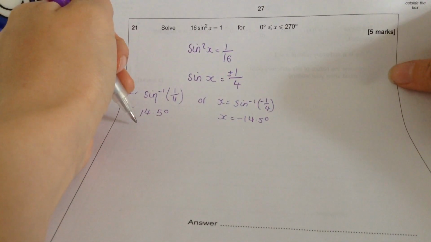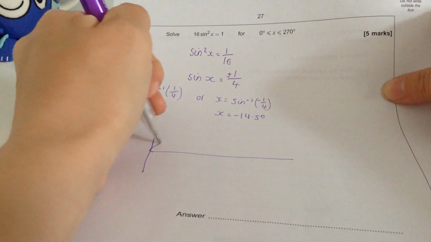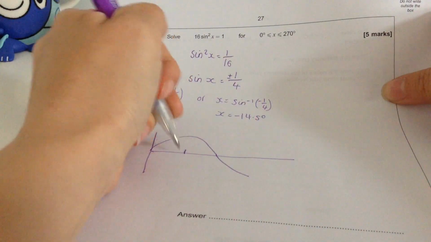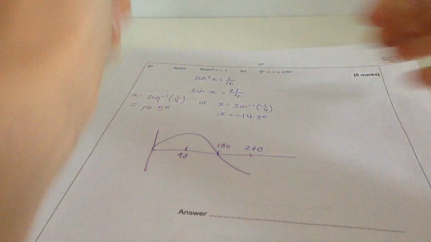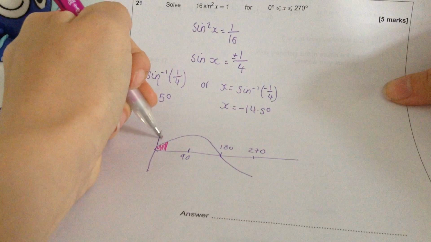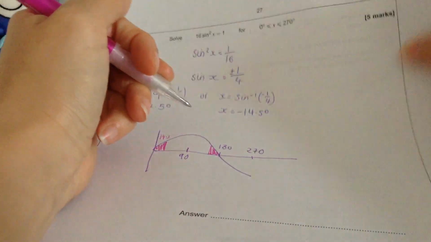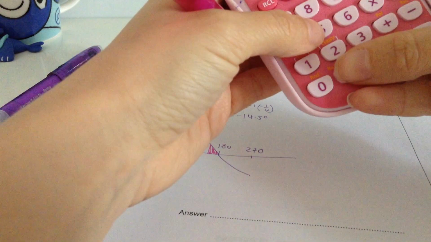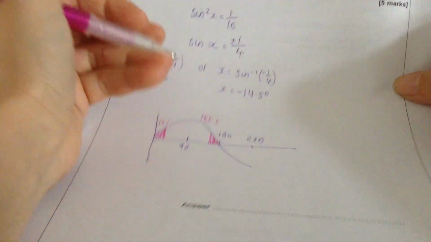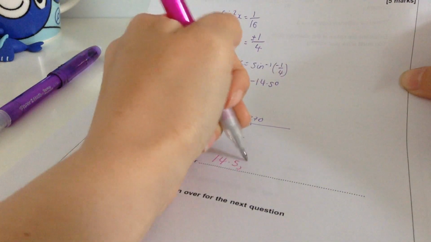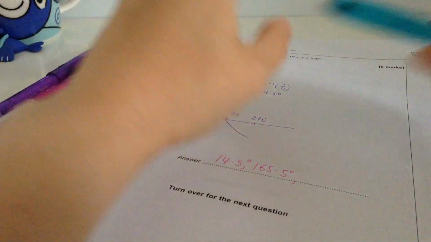Okay, now I need to get the rest of the solutions. So 0 to 270, let's draw a sine graph. That's 180, that's 270. So 90, 180, 270. So one of the solutions is 14.5. Let's say that that's there. So by symmetry, I need to go 14.5 that way from 180. So I'm going to do 180 take away 14.5, which is 165.5. So 14.5, 165.5.